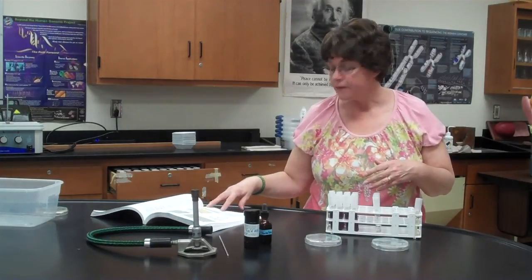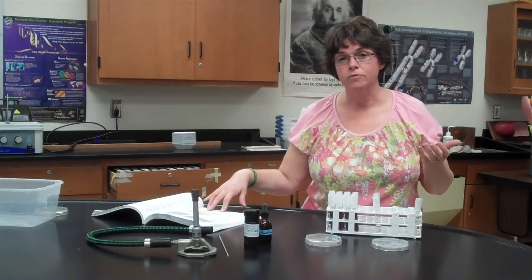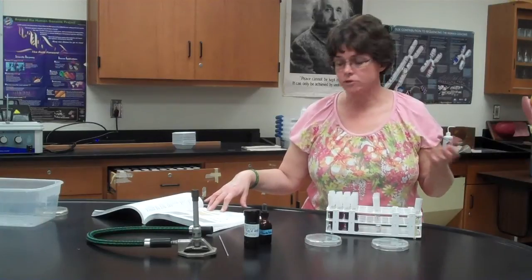Okay, so when looking at this yeast lab, the first thing that we want to talk about is one of the species we do not have. The intestinalis species is one that they actually do not make or we cannot get a hold of, so it's not one that we're going to use. We're only going to use the Saccharomyces cerevisiae, which would be better known to you as baker's yeast.